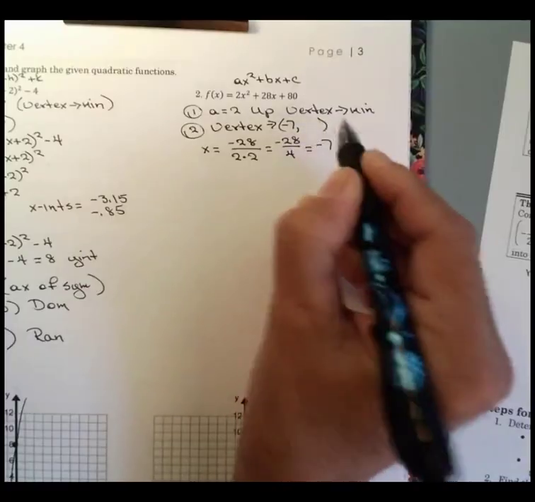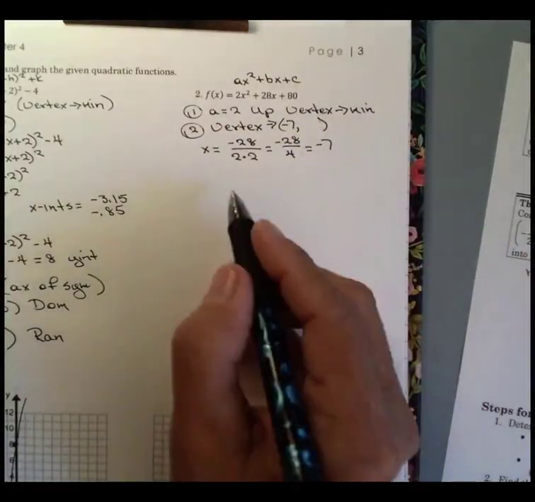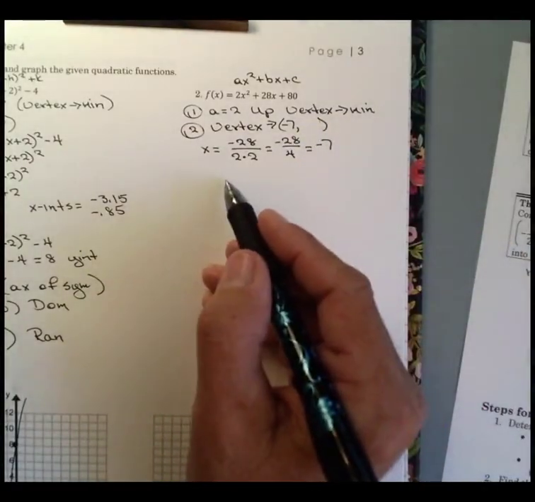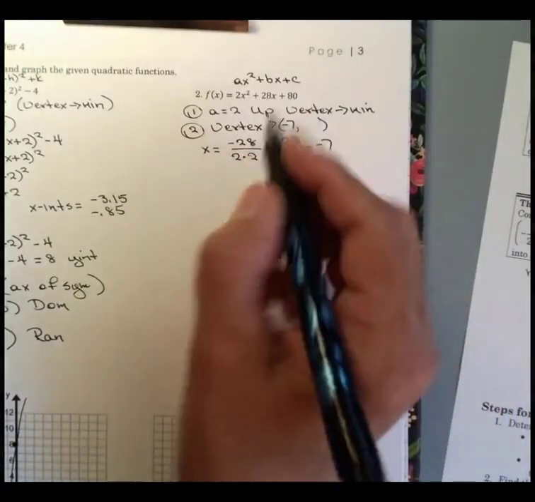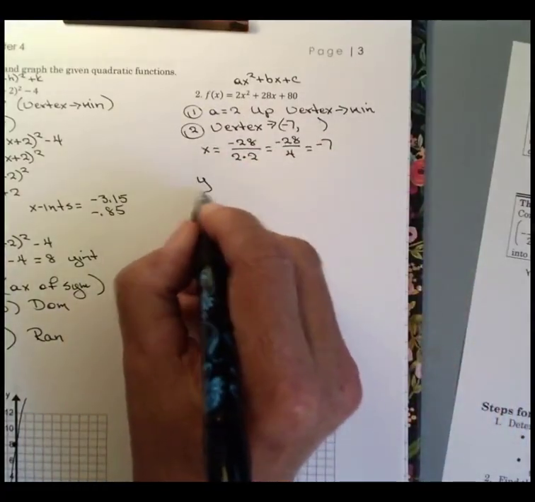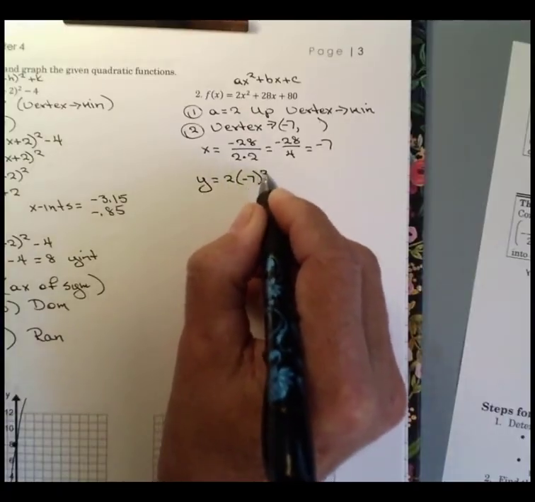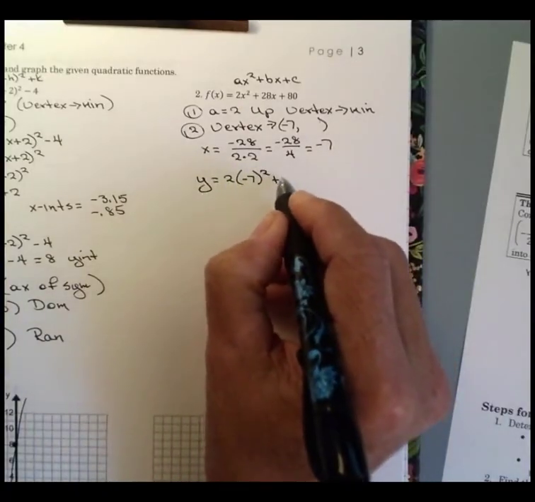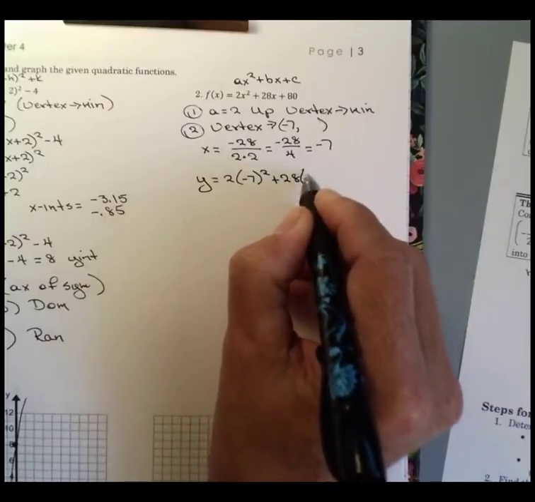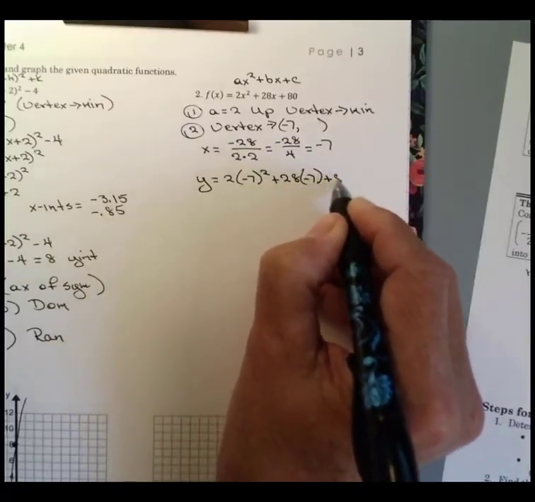Let's see if we can figure out what the y-coordinate's going to be. How would we figure that out? Well, now we just plug in this -7 for x and we solve for y. So we have y is equal to 2 times -7 squared, and then plus 28 times -7 plus our 80.